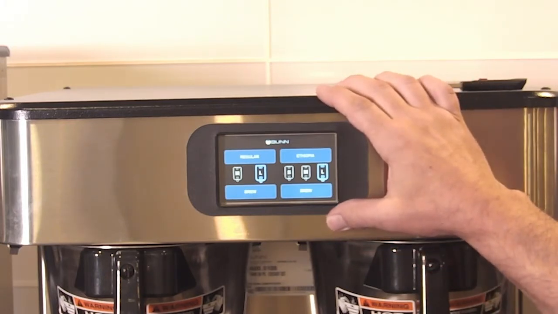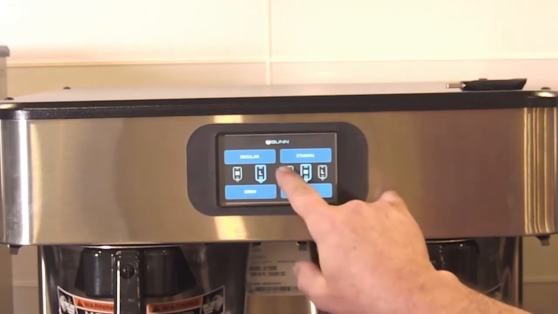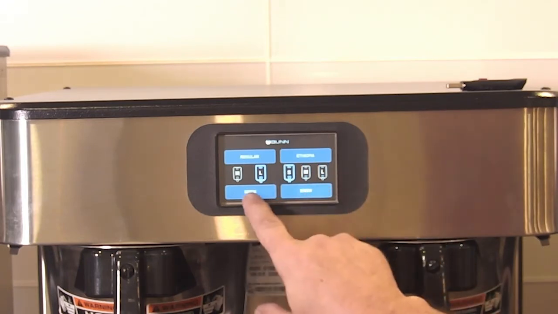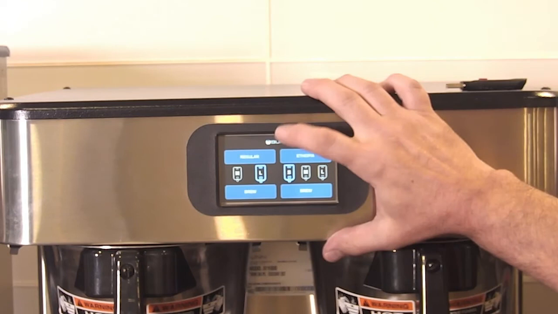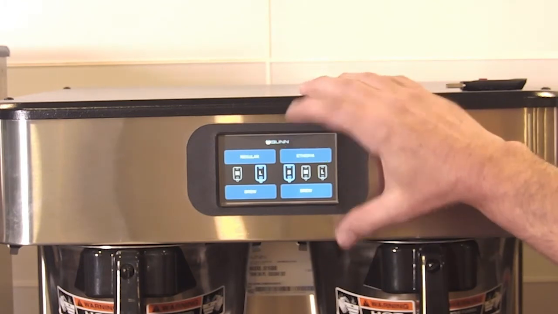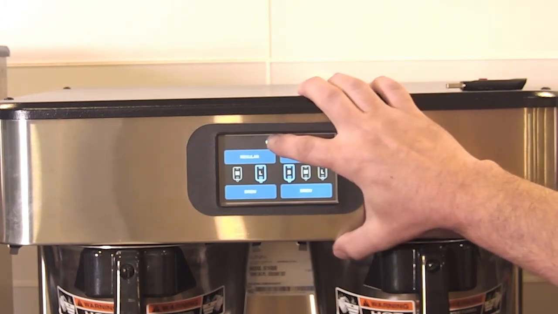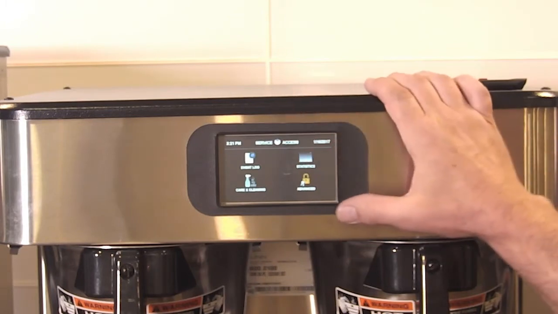This is your brew screen. You choose your small, medium, or large, and then just hit brew. This top logo here, our button logo, that's the magic button to let you get into programming. Just push and hold that for a couple of seconds.